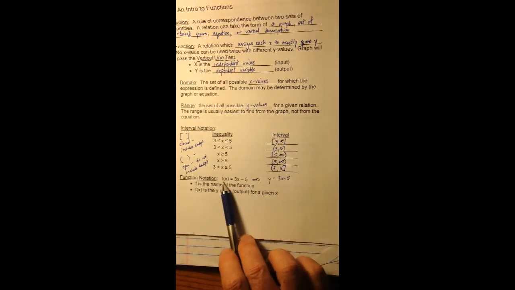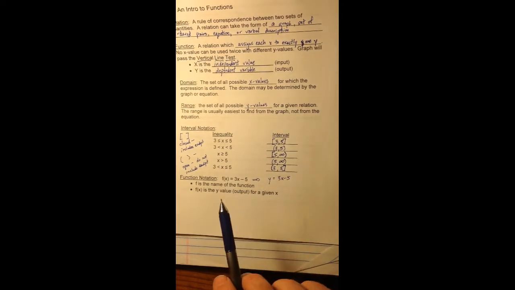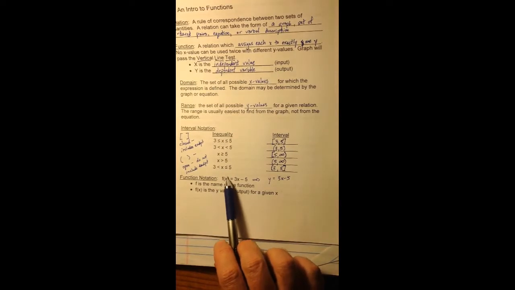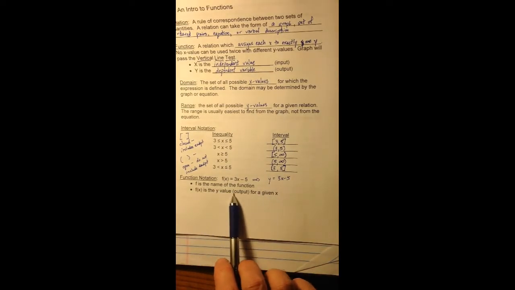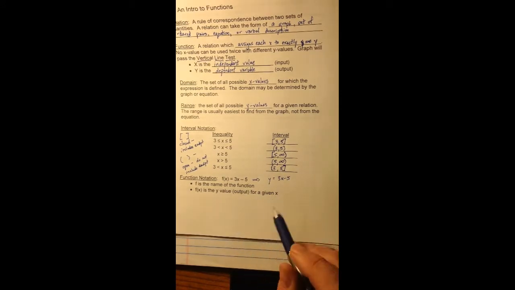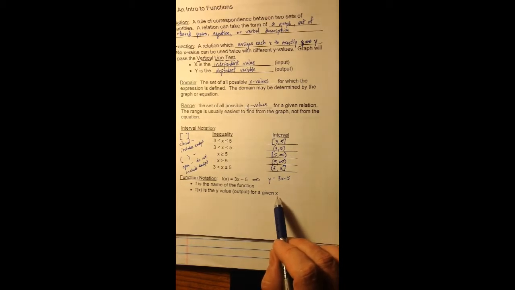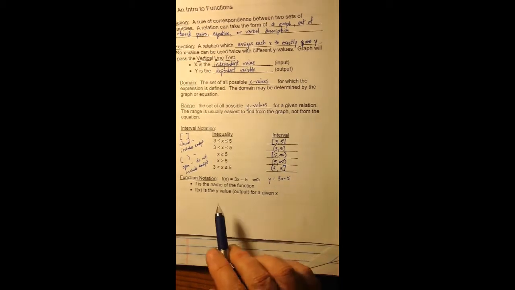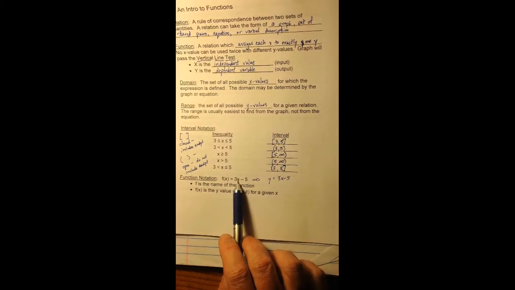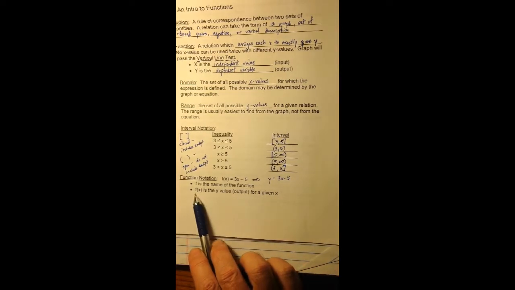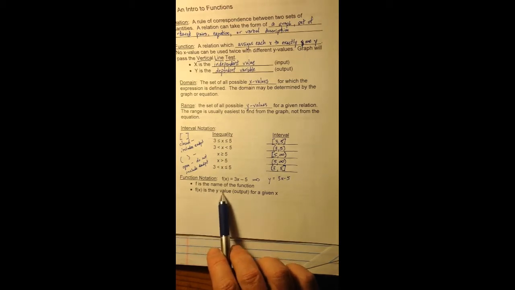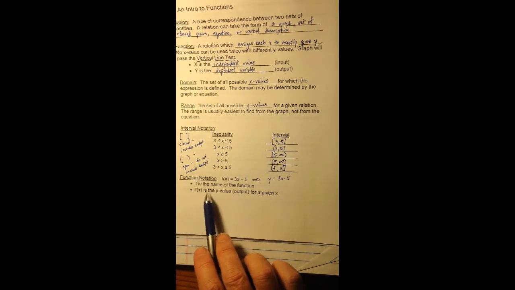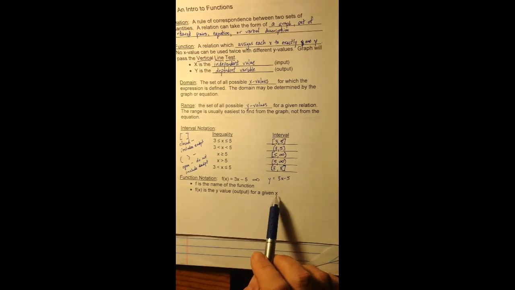So f is the name of the function. It's dependent on x. X is our independent value, so f of x is the y value. You can see f of x becomes the y. Y value, the output for a given x. Okay? So we could say, for this particular one, if my input was 2, then the y value would be 2 times 3 is 6, 6 minus 5 is 1. So f of 2 would be equal to 1, because f of 2 is the y value 1 for a given input of 2. All right?